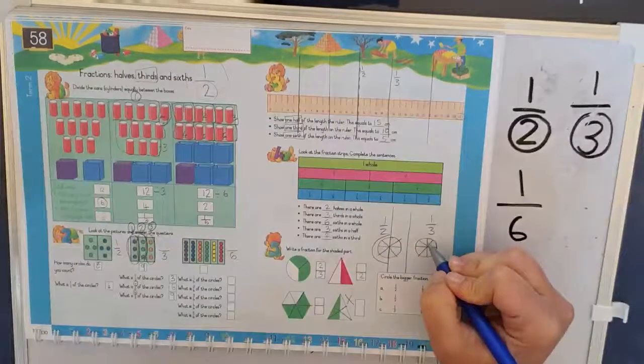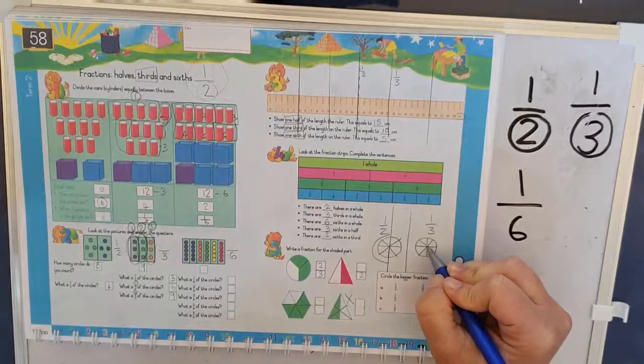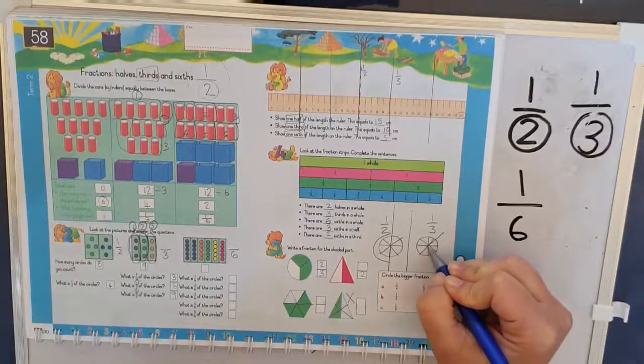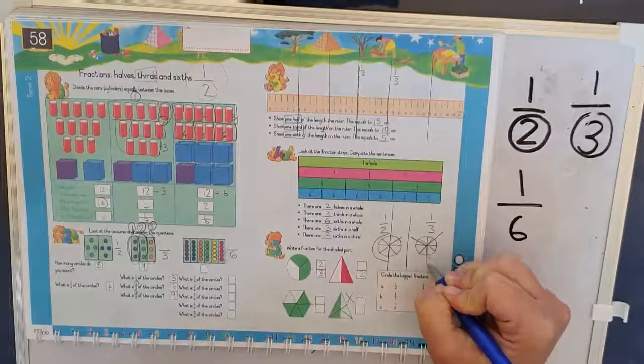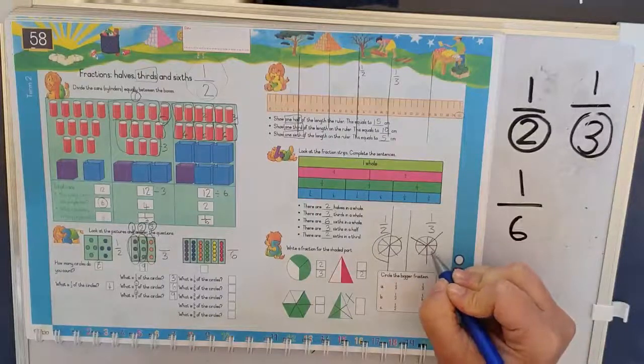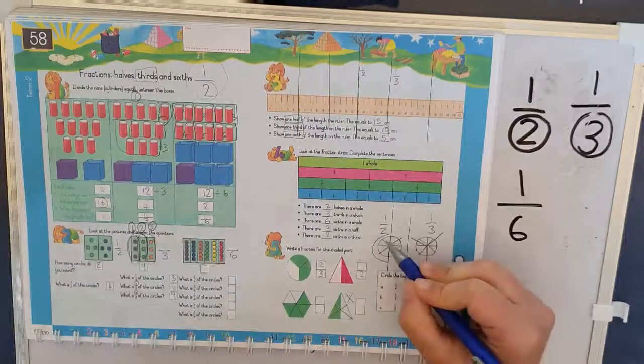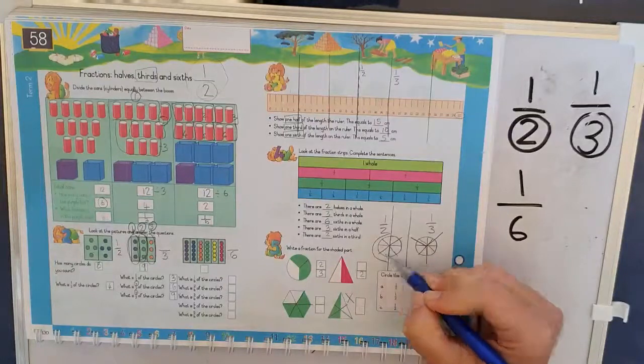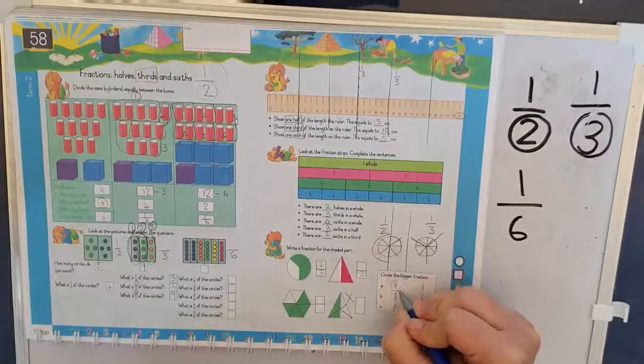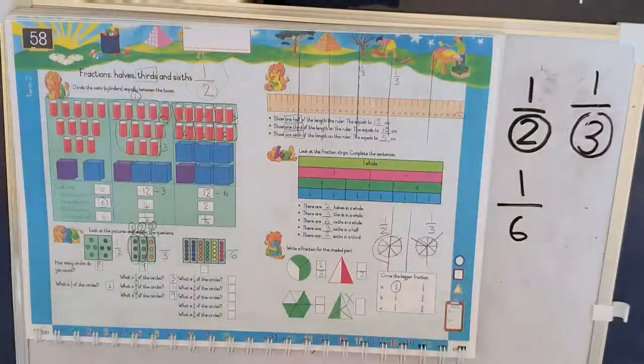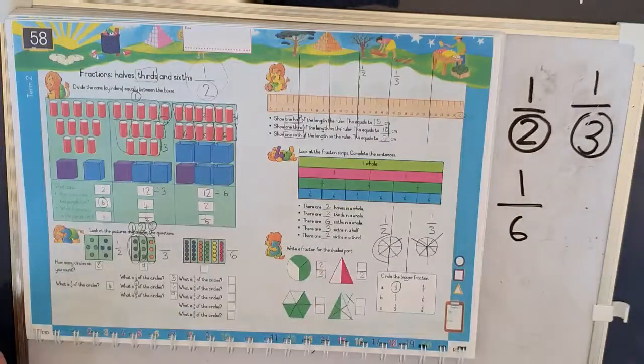If you divide it into a third, it means it's like this. You will only get 1, 2, 3 slices, but here you'll get 1, 2, 3, 4. So that means a half is bigger than a third. So you can check B and you can check C.